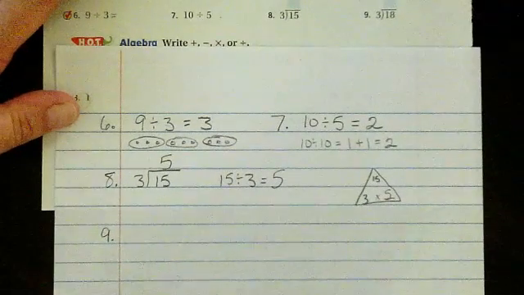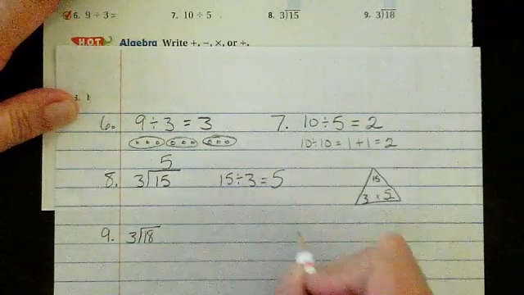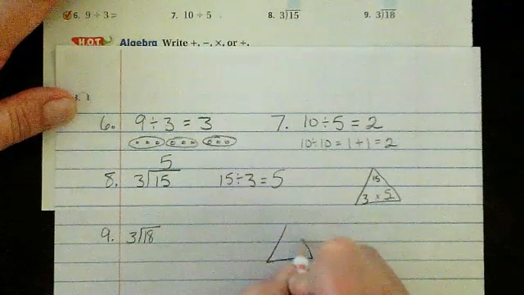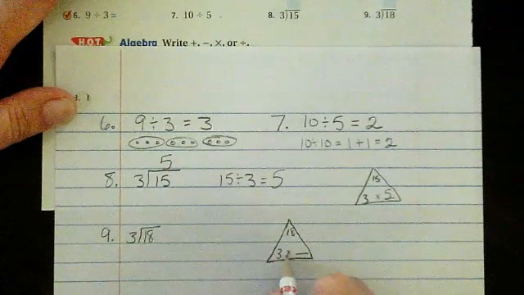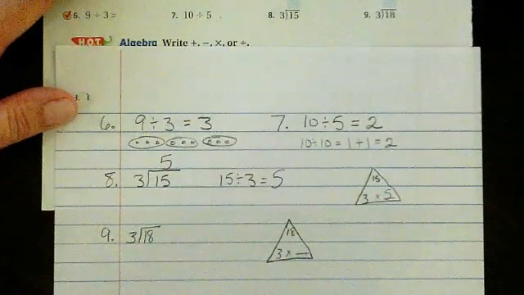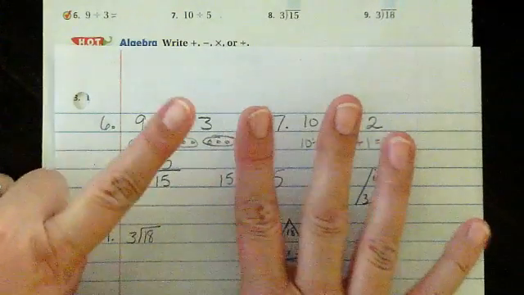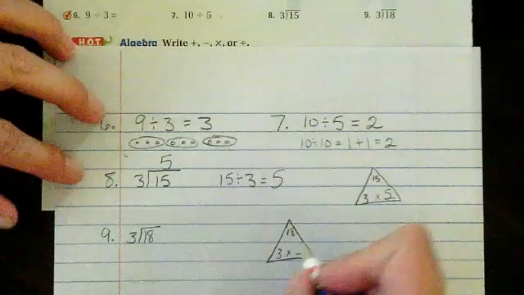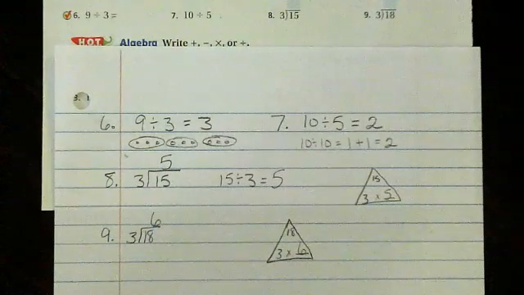Hang on, technical difficulties. Number 9, 18 divided by 3. Well, I can do another fact family chart for that one. 3 times what equals 18? 3, 6, 9, 12, 15, 18. I have 6 fingers showing. 6 is my answer. You've really got to start memorizing those multiplication facts. It's going to make division a whole bunch easier.